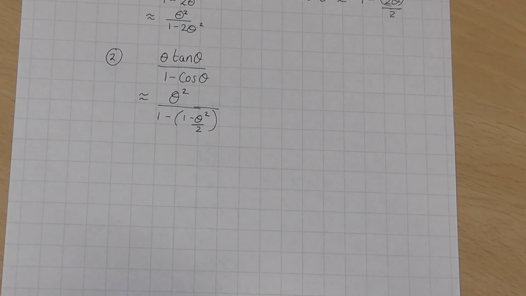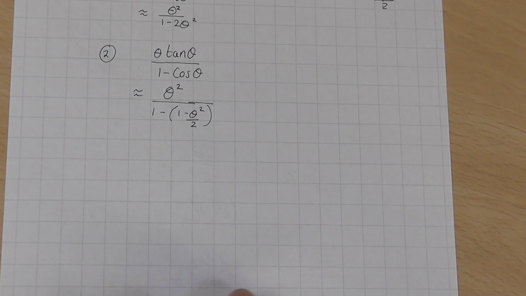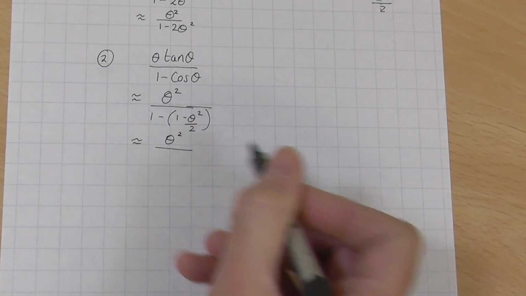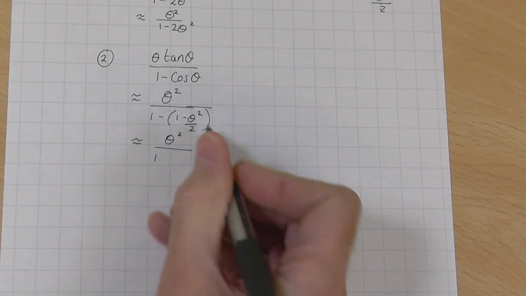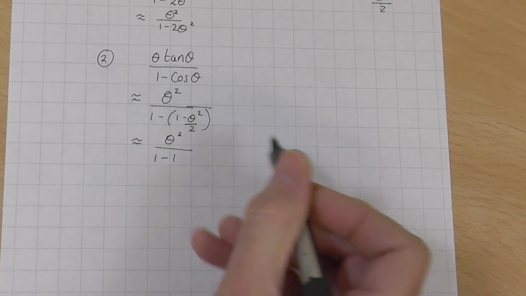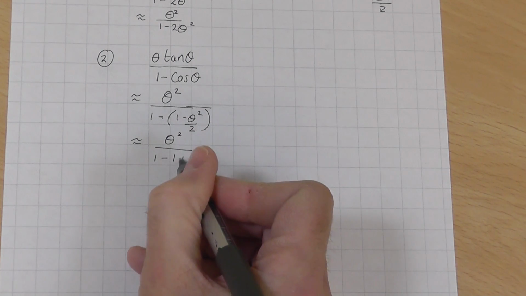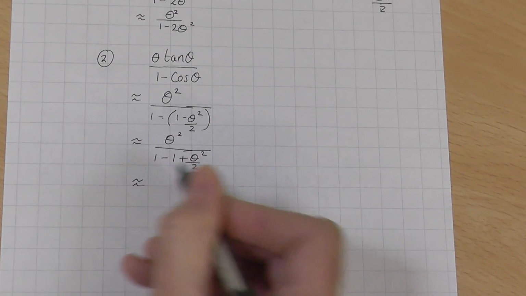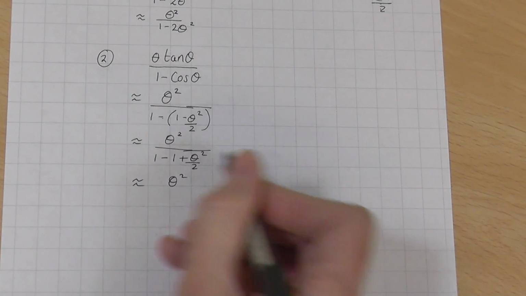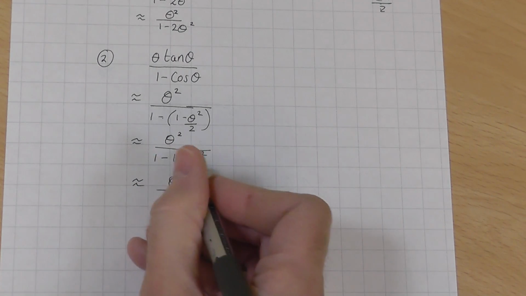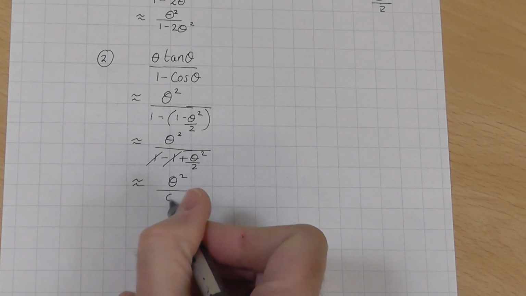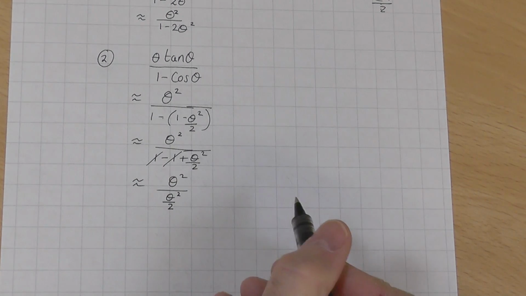So this is approximately the same. Let me just check that this is still in view. Okay, so we're fine. So this is approximately the same as theta squared over, if I expand that bracket out, you get 1, minus times the 1 is minus 1, and then minus times the minus is plus theta squared over 2, like so. So this is approximately the same as theta squared on the top over 1 minus 1, the two 1's will disappear with each other, so they vanish, leaving you with just theta squared over 2.